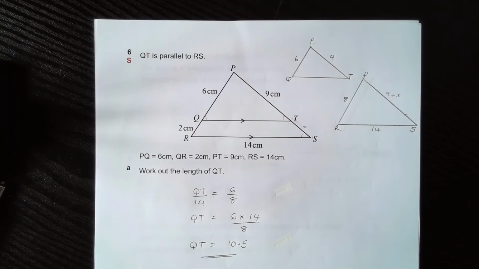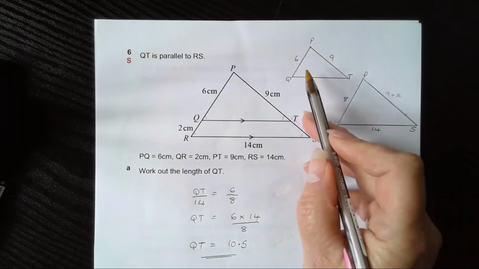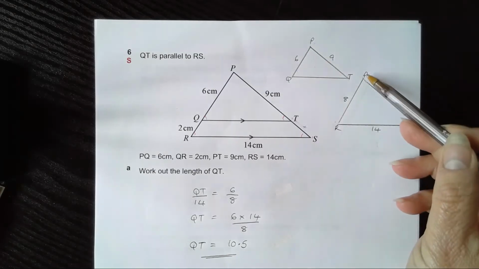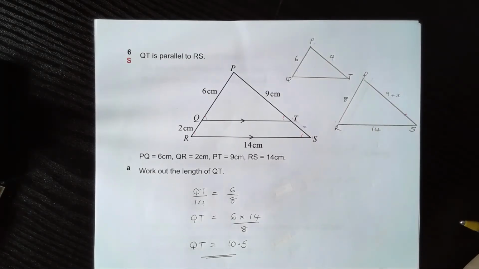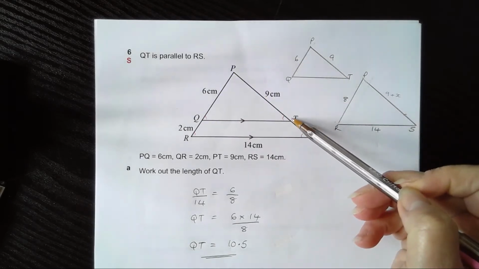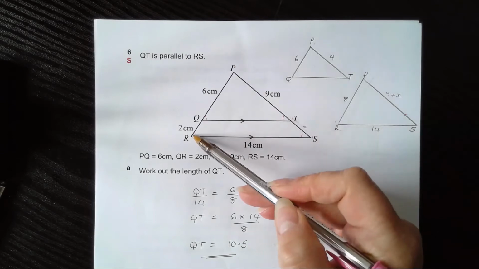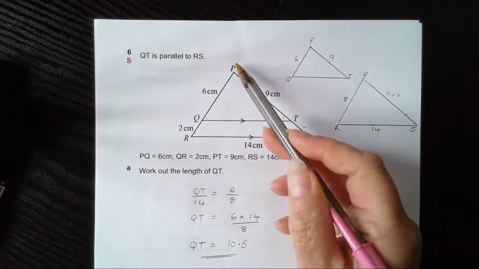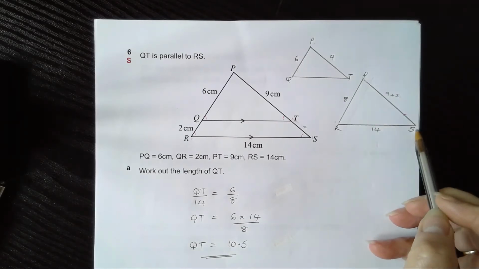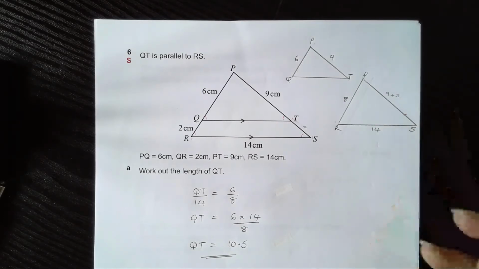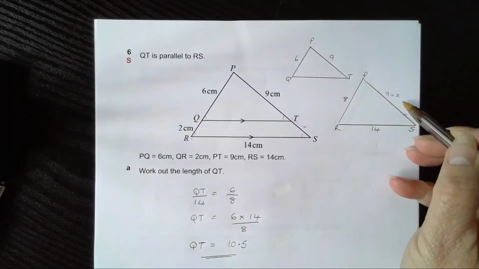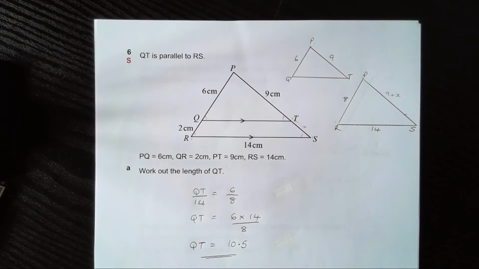So I split it up into 2 triangles. I've got my diagram here. This is triangle PQT, and this is the bigger one underneath, PRS. Put on the sides that you know. So you know that PQ is 6, PT is 9, and I know that PR is 6 and 2, which is 8, and PS, I don't know what it is. I can call it PS or I could call it 9 plus X, but let's deal with part A first.